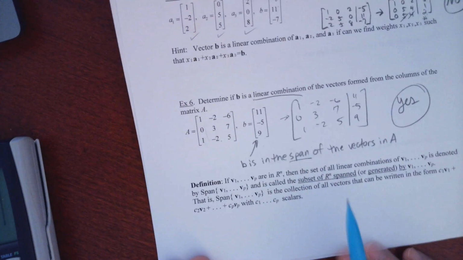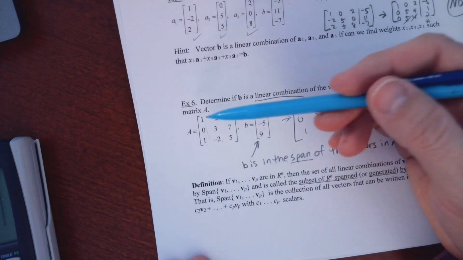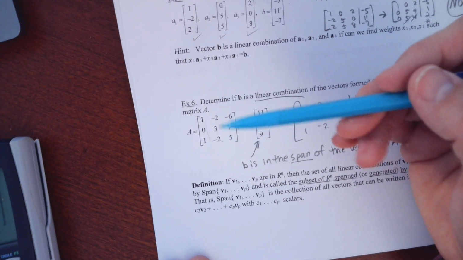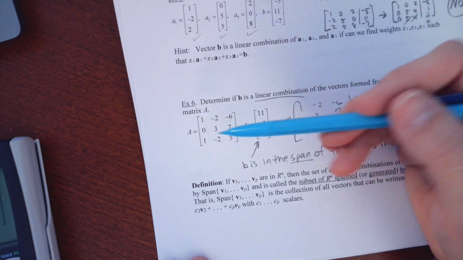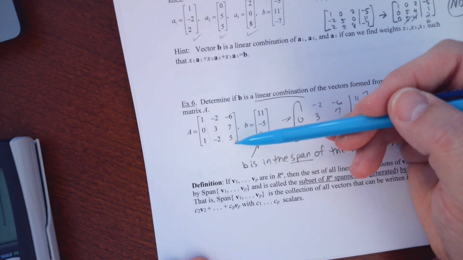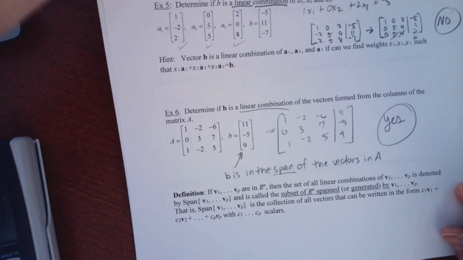Okay, so to be in the span means that you could take the vectors given to you and multiply them by constants and add them together, subtract them, whatever. You can do something to these vectors to get this one right here. Okay, and the full span is all the linear combinations of those vectors.